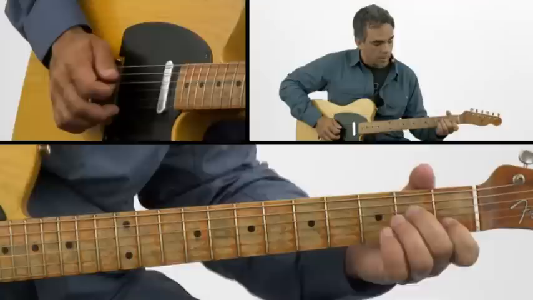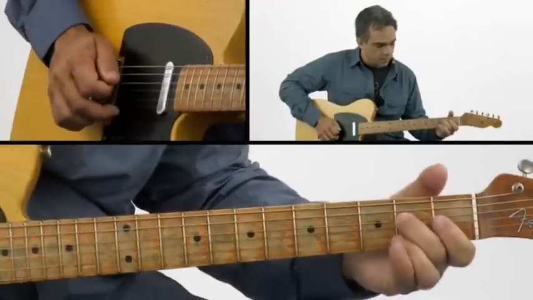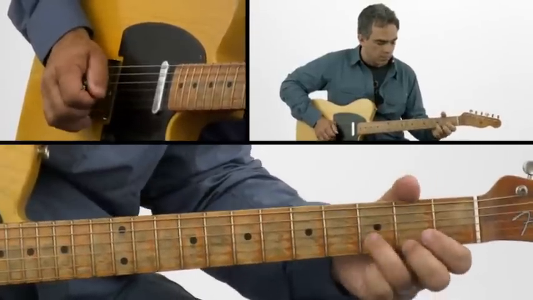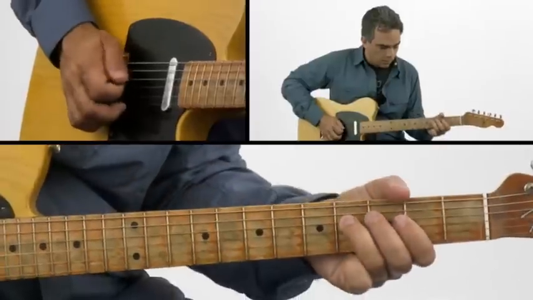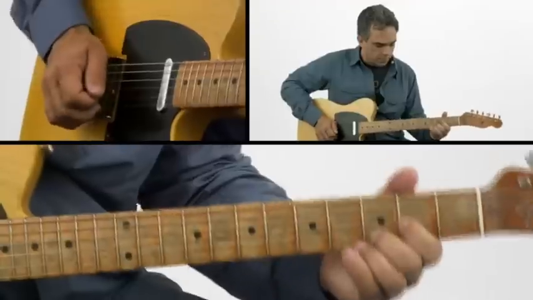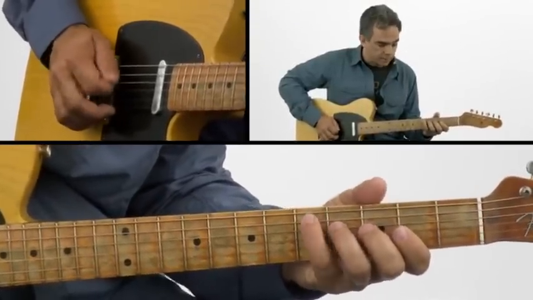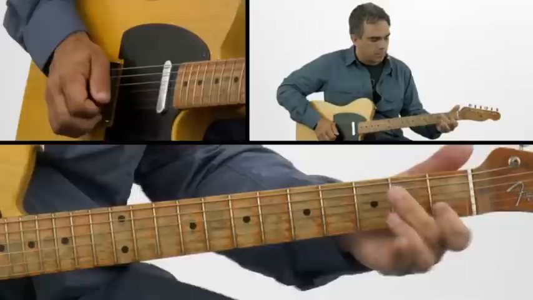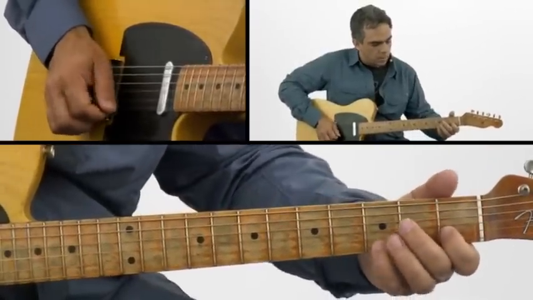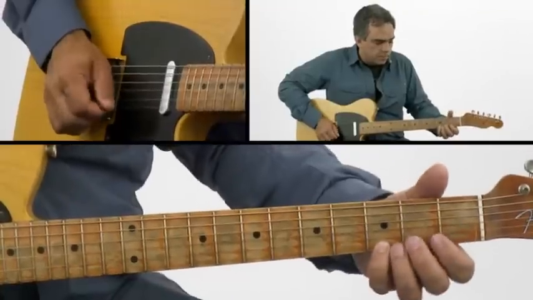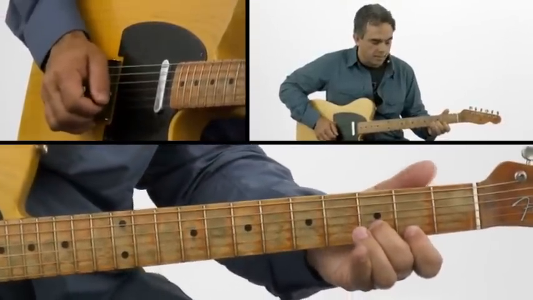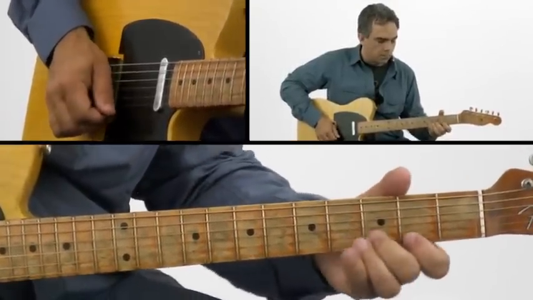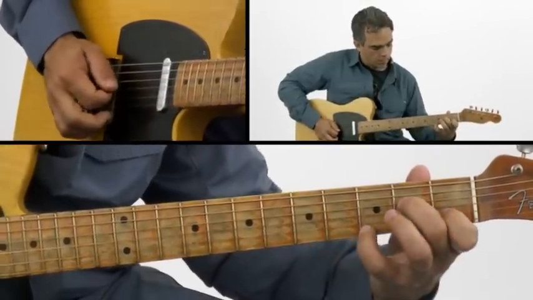Now I'm on the A minor 7, thinking of this form. Now I'm coming back around to the D now. Down to the bottom half of it. Into the A minor 7. Sometimes an A minor 7 has this note. Back to the D. Back to the A minor 7.